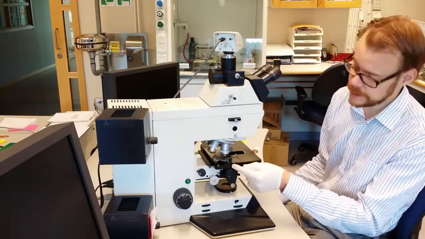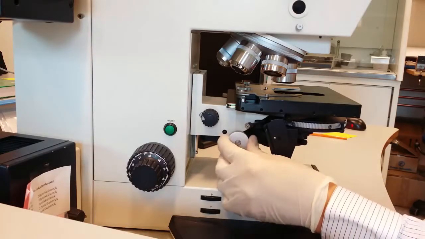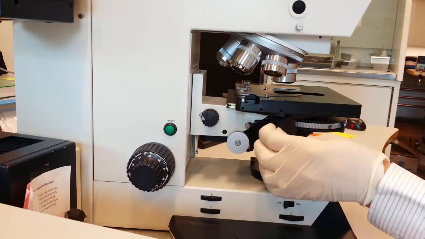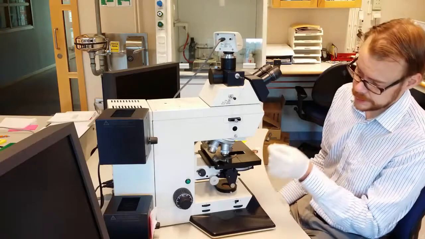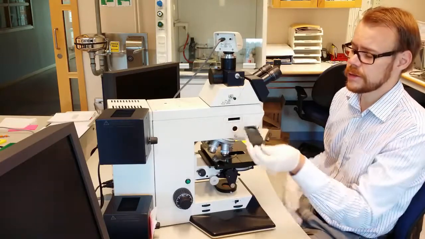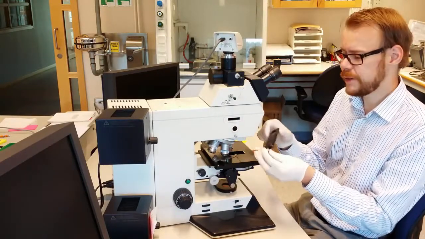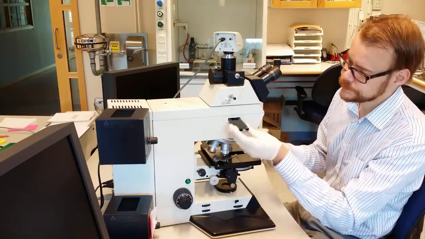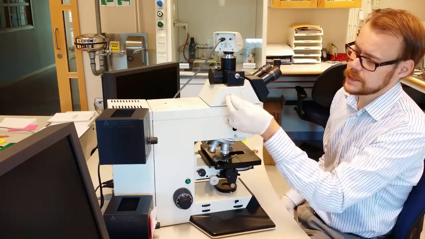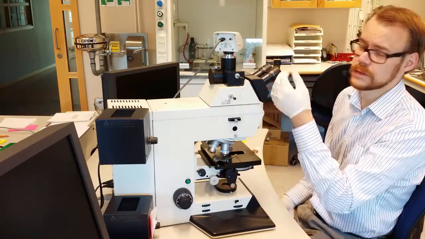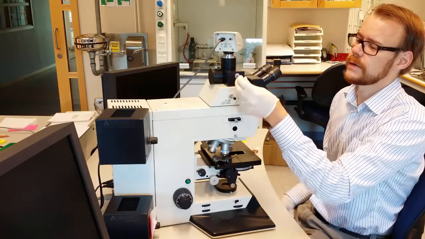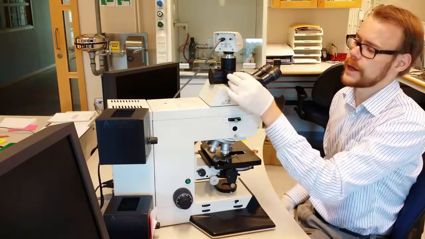On this side of the microscope you have a knob to focus the condenser. You can choose different lenses of the condenser. You can change the top polarization filter. If you flip this upside down you get the lambda contrast effect instead. This is a knob to select how much light goes into the binoculars and the camera, and this is just a shutter to close the camera.